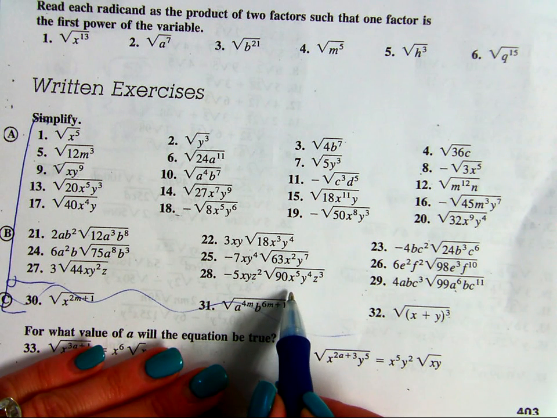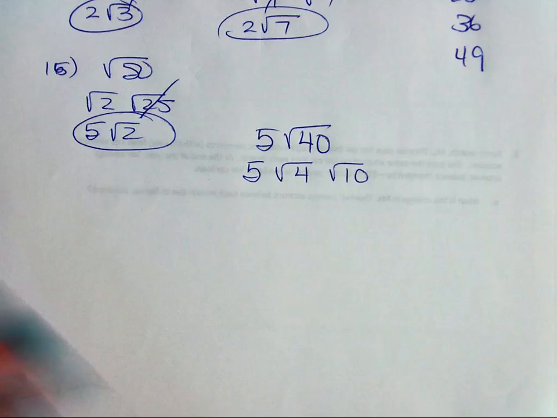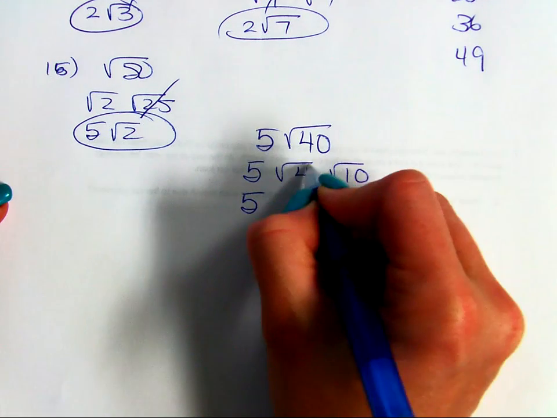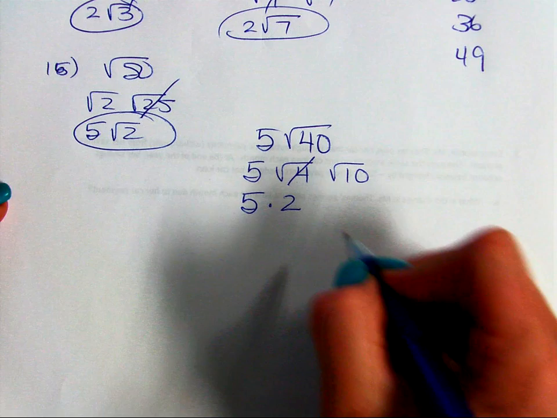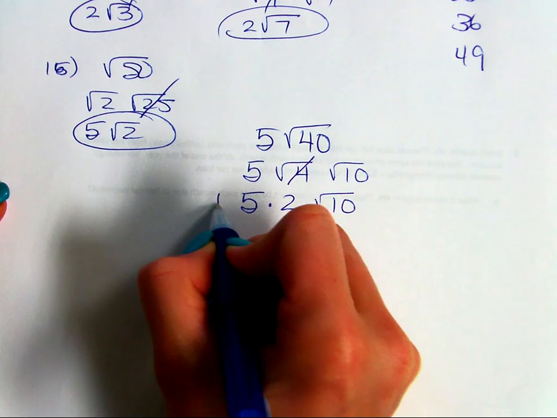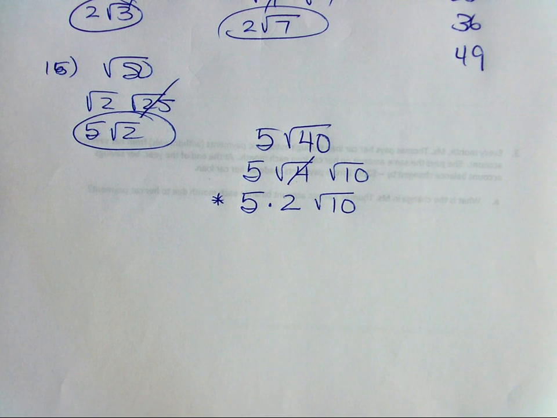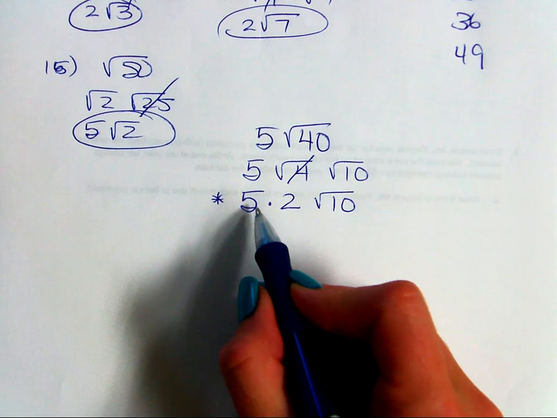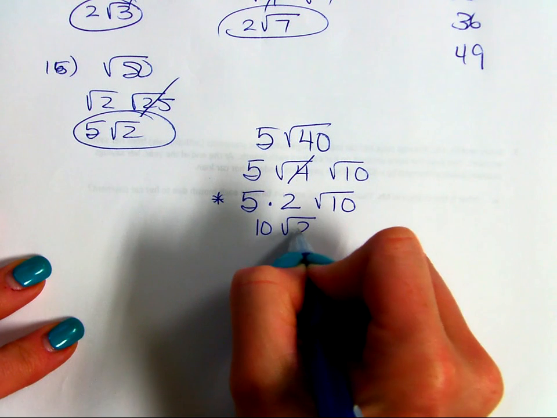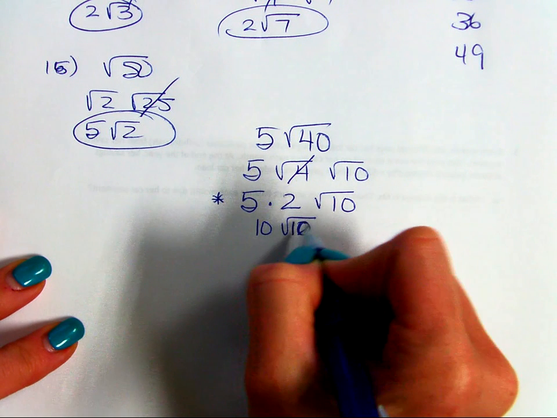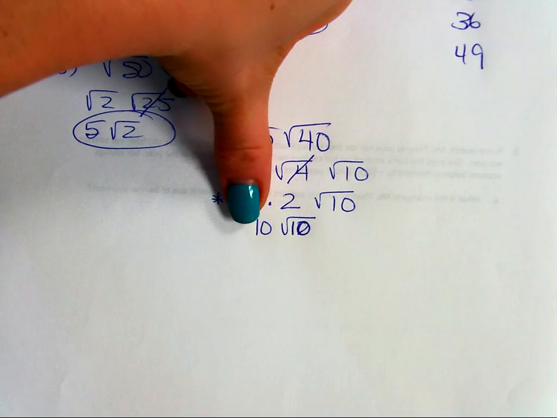This is our goal, is to do these problems, and if you do not show this step now, you're going to be lost later. So trust me, please. So leave that 5 there. Cross out when you pull out that square root of 2, and then recopy that 10. So that middle step right there is so important because it's showing me where your new coefficient is coming from. So 5 times 2 is 10 with the square root of 10 as an answer. So that answer is 10 square root of 10.